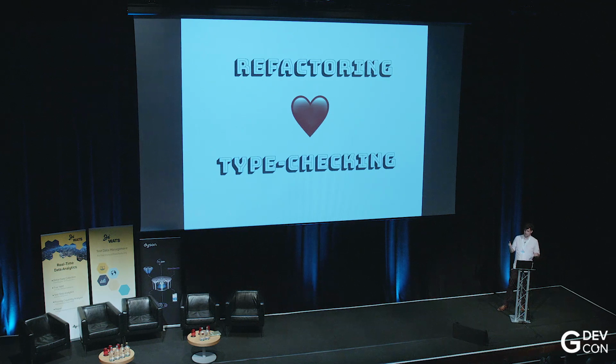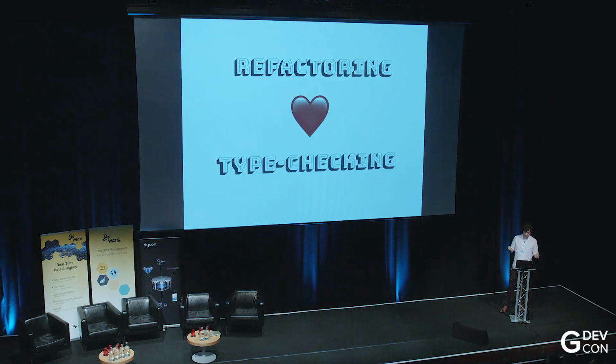It's very easy when making those changes to not remember the implicit relationships between different data types or different areas in our application. And that's when we get type checking there to save us a lot of hassle with making these sort of silly mistakes that will catch us out at runtime.